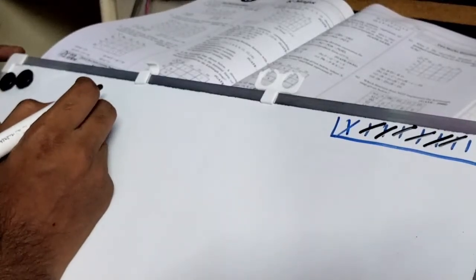Can I follow the Boolean expression, if function value and function? They're asking the minimal sum of product form. Okay.